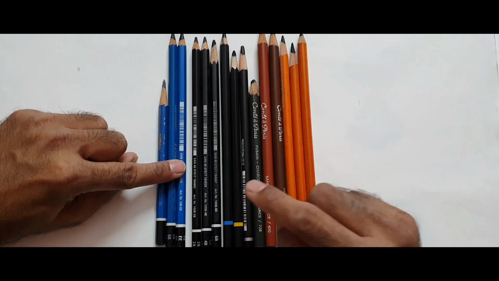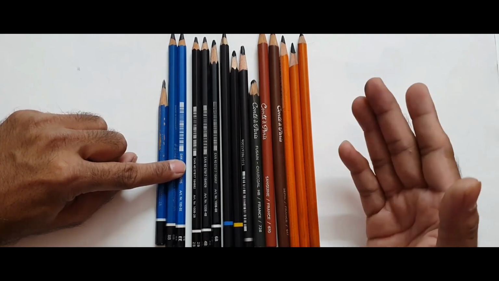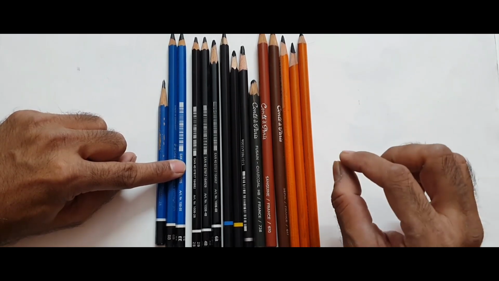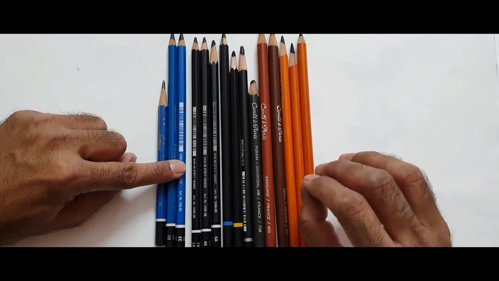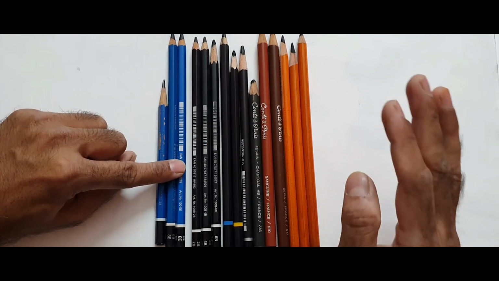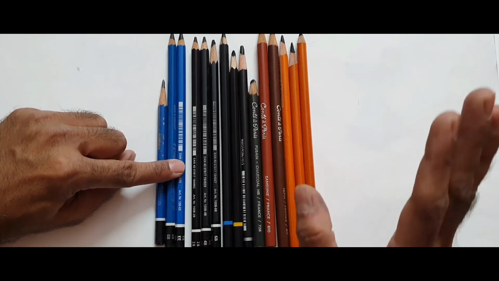Staedtler produces various kinds of grades. The total number of pencils in graphite is 26 grades, and almost all the grades are produced by Staedtler except 11B and 12B. I think I have already seen 11B and 12B also. I don't remember it right now exactly.